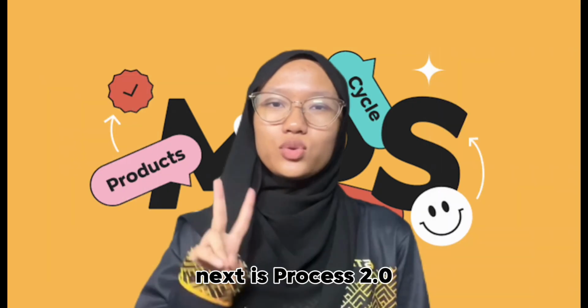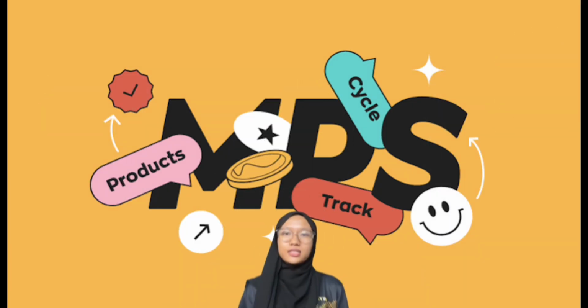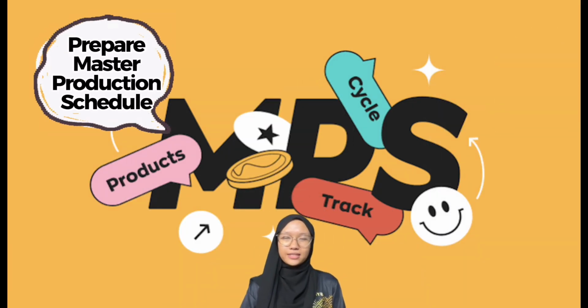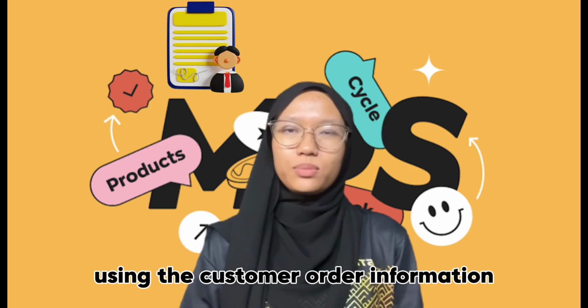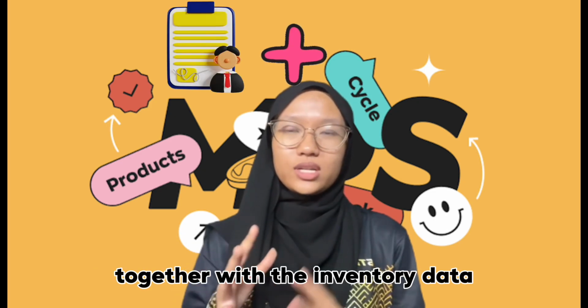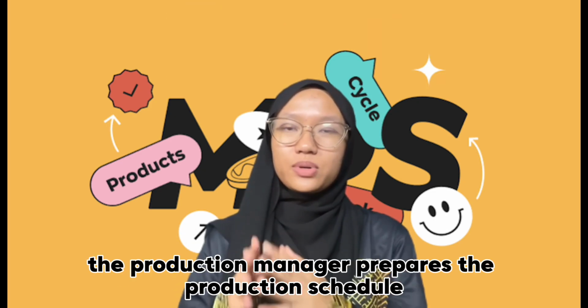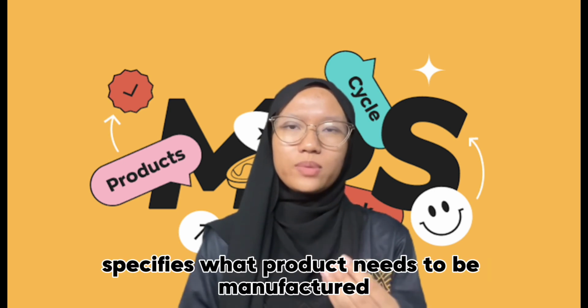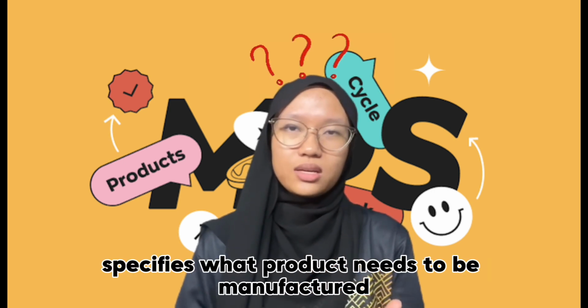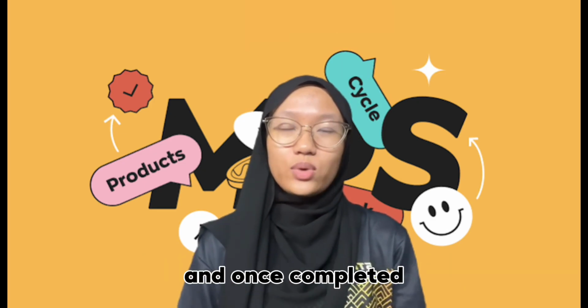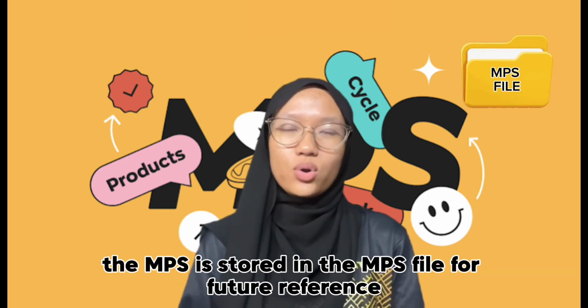Next is process 2.0, preparing the master production schedule, or MPS. Using the customer order information together with the inventory data, the production manager prepares the production schedule. This schedule specifies what product needs to be manufactured, how many units are required, and when production should take place. And once completed, the MPS is stored in the MPS file for future reference.